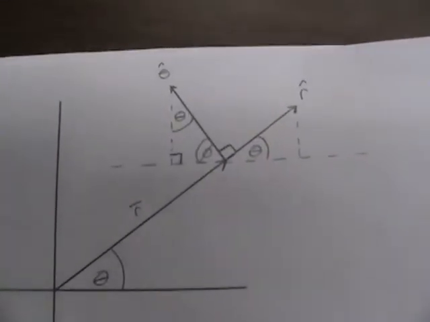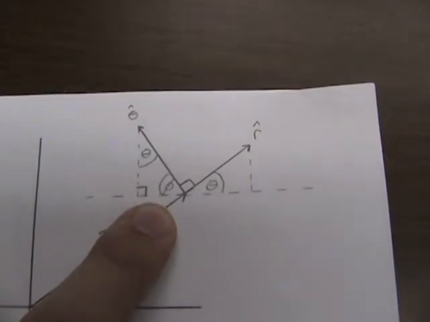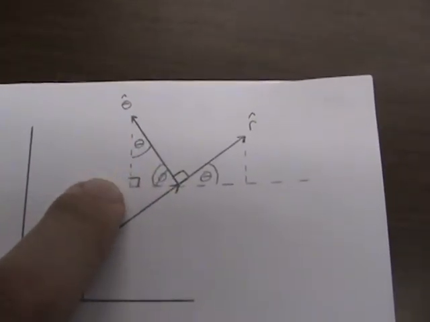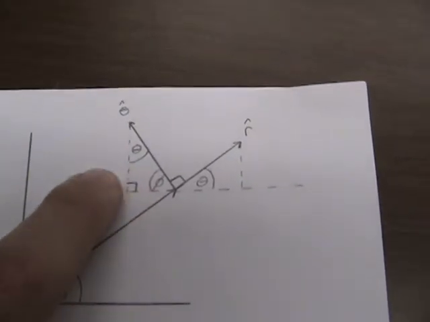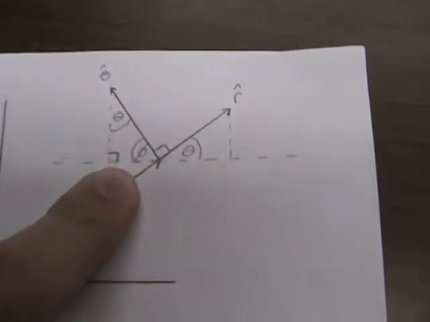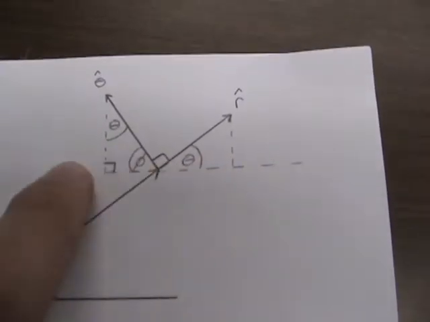Now for this one, it's a little tricky, but not too much, because this one's going to the left. If we just break this up into x and y, this would have a negative direction. So again, this is theta, and this whole thing is 180.